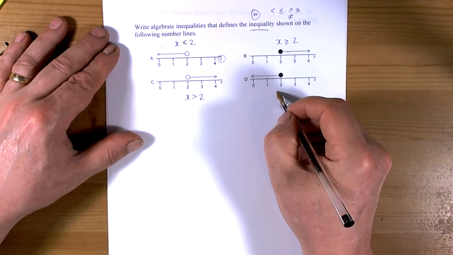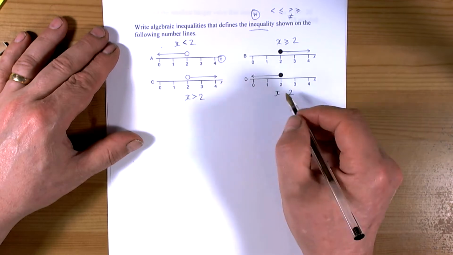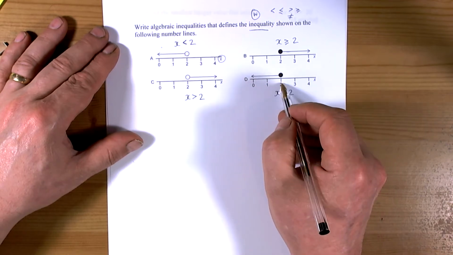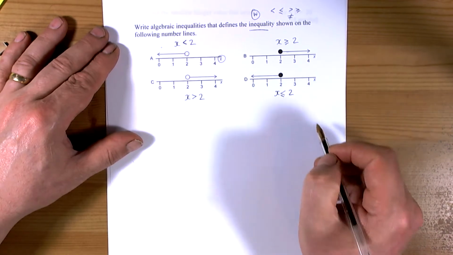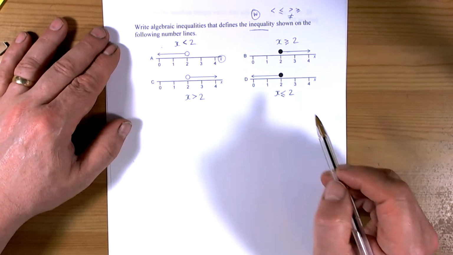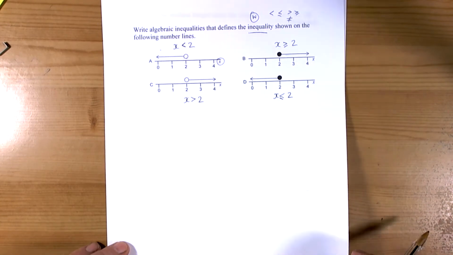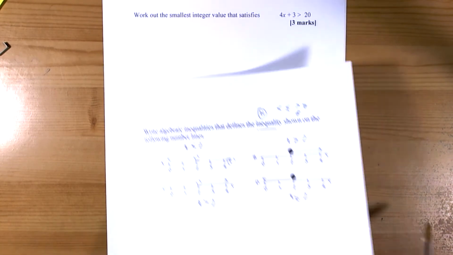This one is again about x and 2, but the arrow is showing that you're getting smaller than 2, but it does include the 2 as well, so we need the little equal symbol underneath the sign to show that it includes the 2 as well. Alright, so that's a quick reminder about number lines and their interpretation.